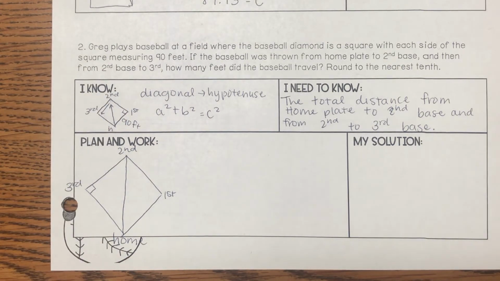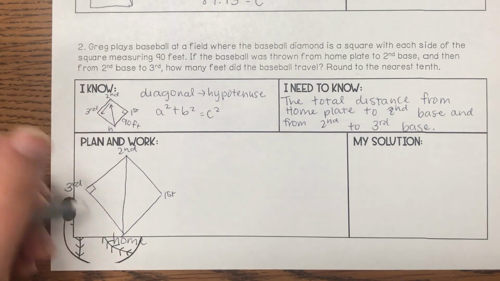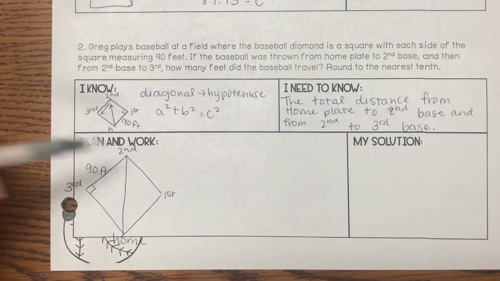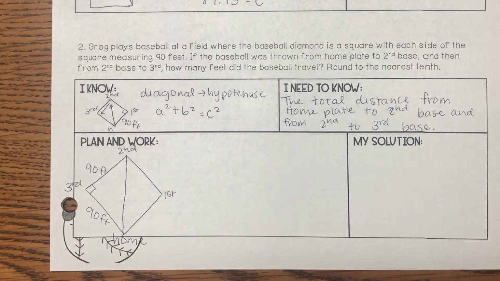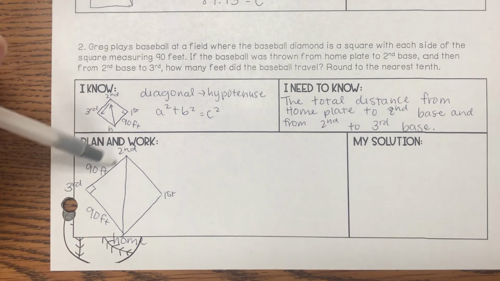I also know that the side lengths from base to base are 90 feet. So I know this value right here, and I know this value right here. So I need to know this distance plus this distance.